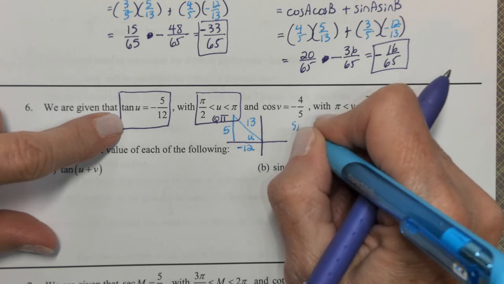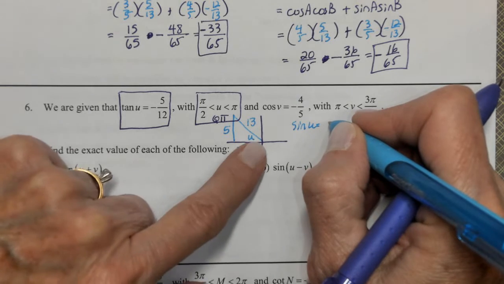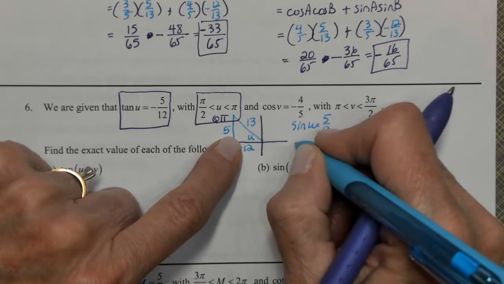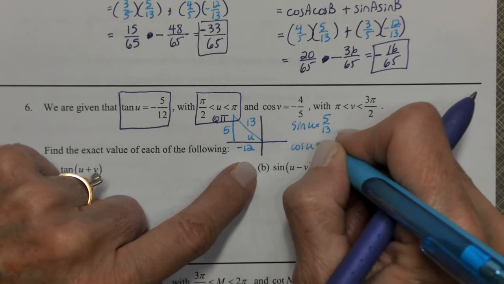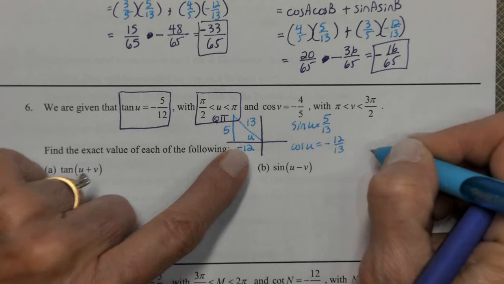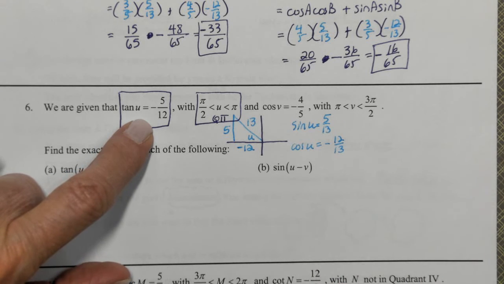So I know that sine of U would be 5/13. Cosine of U would be negative 12/13, and tangent of U they gave us, right? Let's go to this other one.